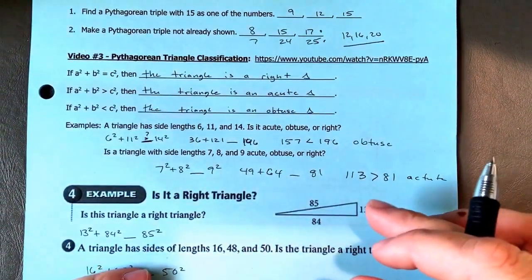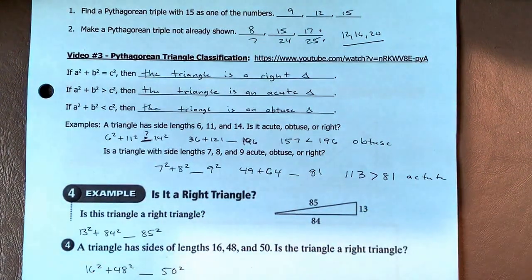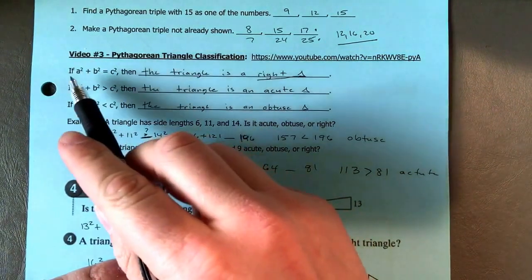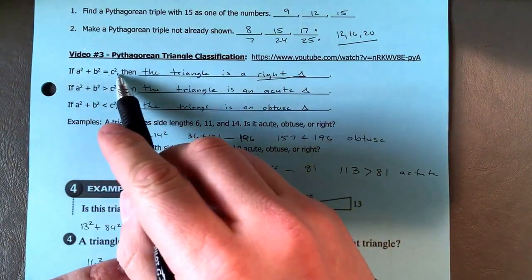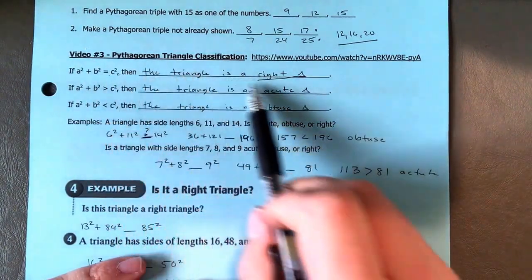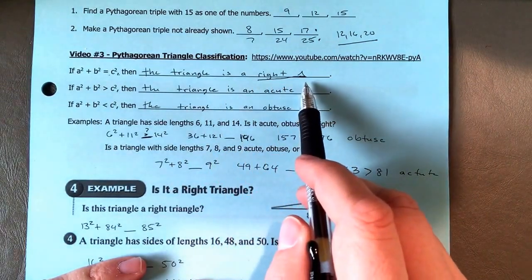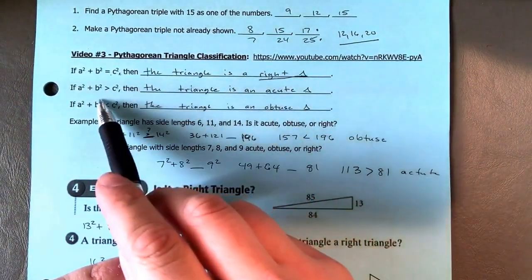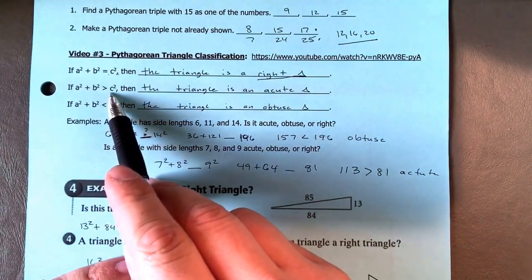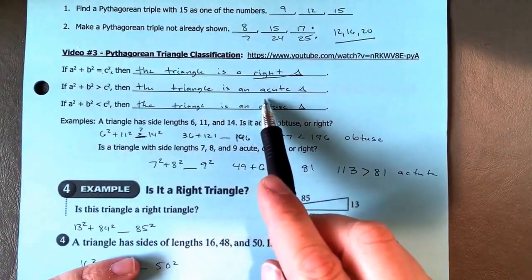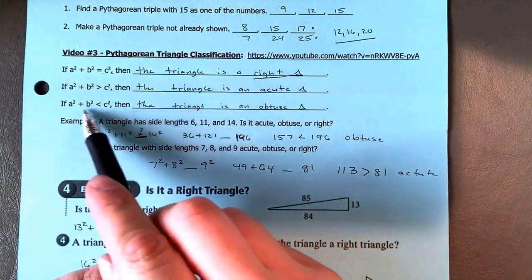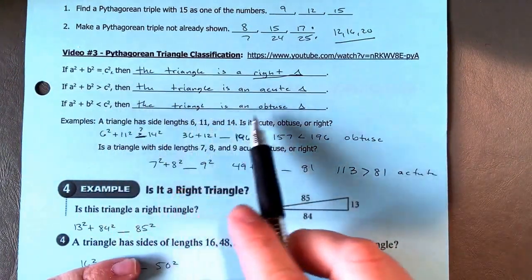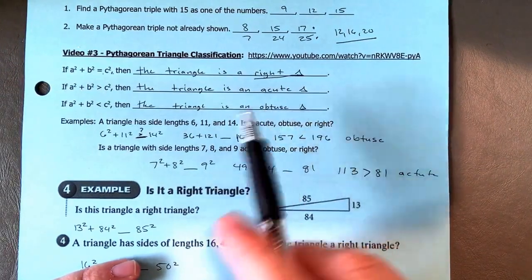Lastly, Pythagorean triangle classification. We know it's going to be a right triangle if a squared plus b squared equals c squared. That allows us to say that the triangle is going to be a right triangle. Remember, it only equals c squared if it's a right triangle. If a squared plus b squared is greater than c squared, then the triangle is going to be called an acute triangle. If a squared plus b squared is less than c squared, then the triangle is going to be called obtuse.